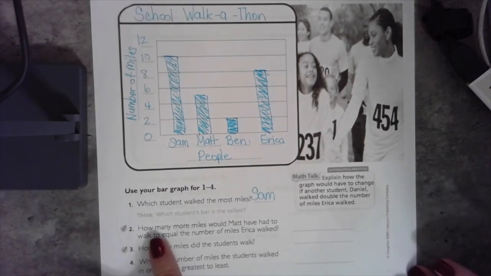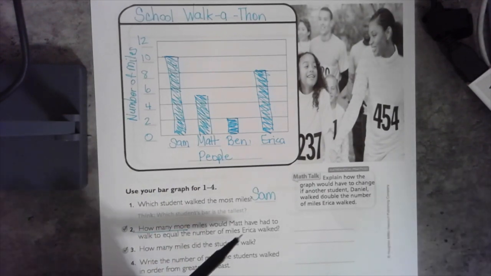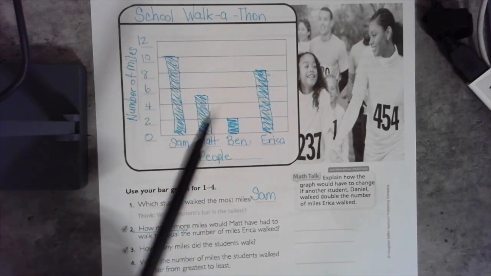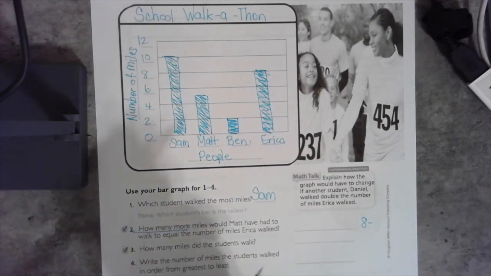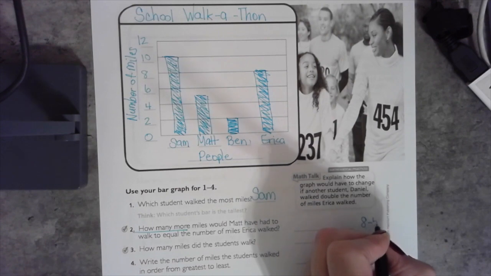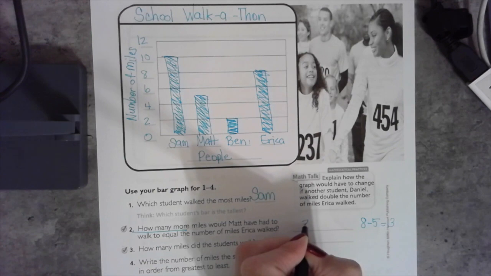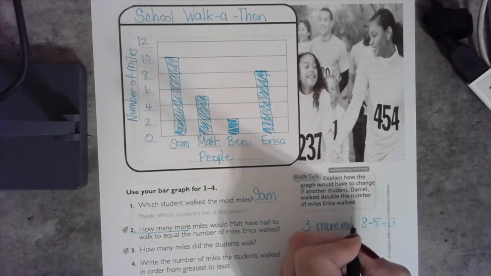Okay, so the next one says, how many more? That means a subtraction sentence. How many more miles would Matt have to walk to equal the number of miles Erica walked? Okay, so how much did Erica walk? Erica walked 8. How many more means a subtraction sentence? So 8, and how many miles did Matt walk? 5. Okay, so 8 minus 5 equals 3. So he would have to walk 3 more miles to equal how much Erica walked.